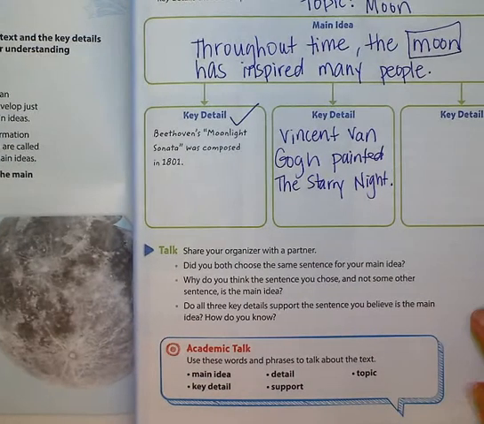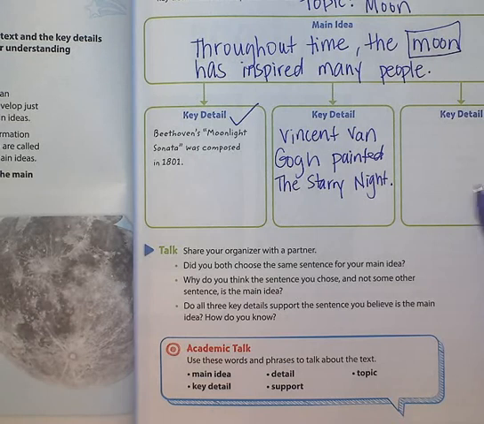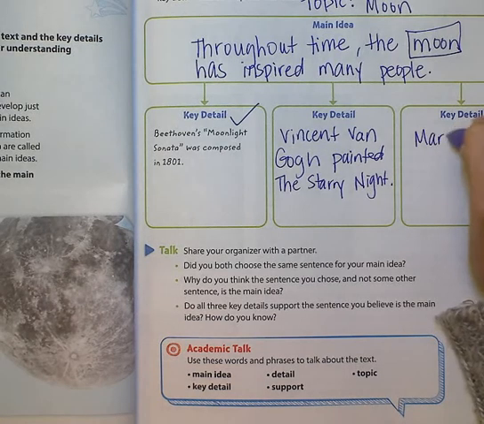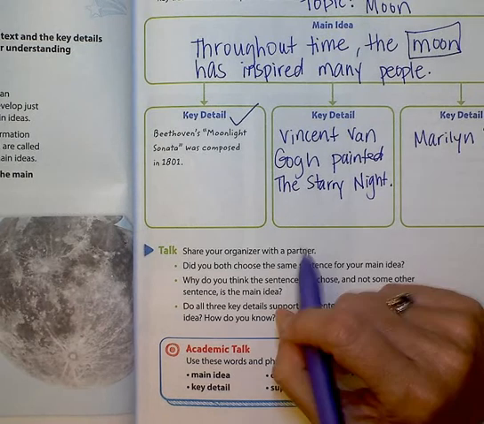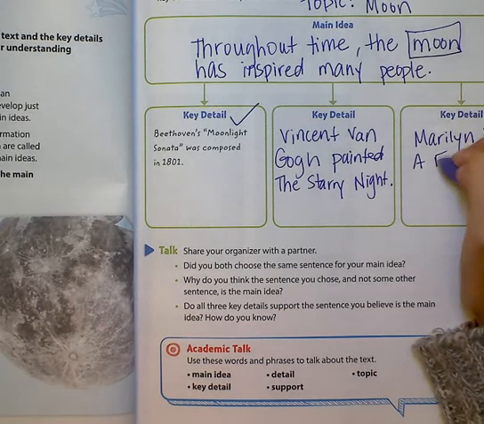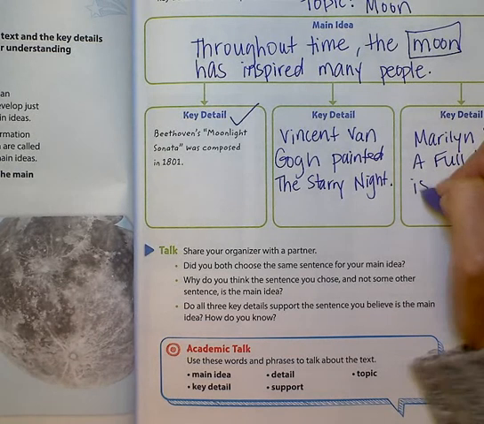We have one more key detail to fill in. Go ahead and pause the video and fill in your last key detail of one more person that was inspired by the moon. Okay, your last person that was inspired by the moon in this passage was Marilyn Singer, and she wrote a book called A Full Moon is Rising.